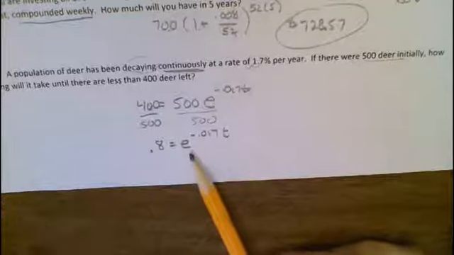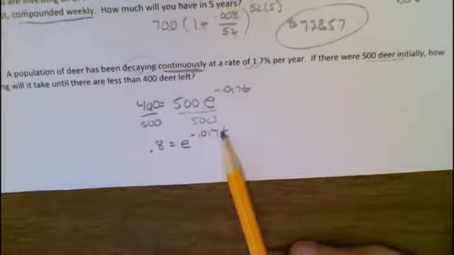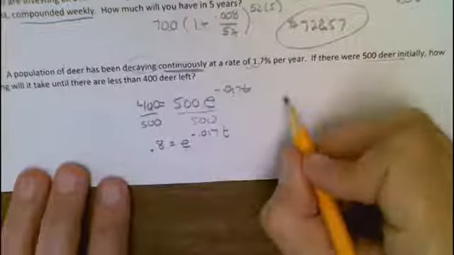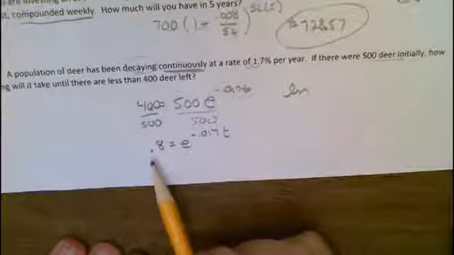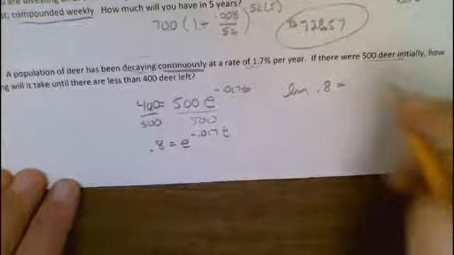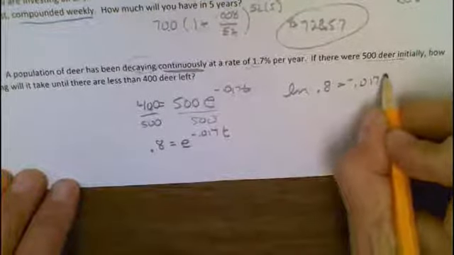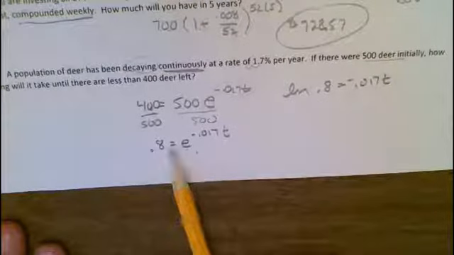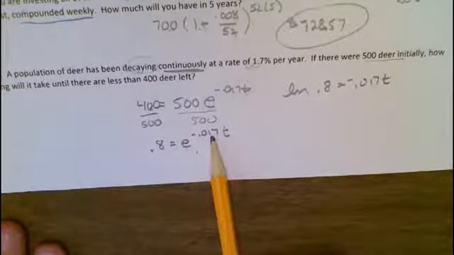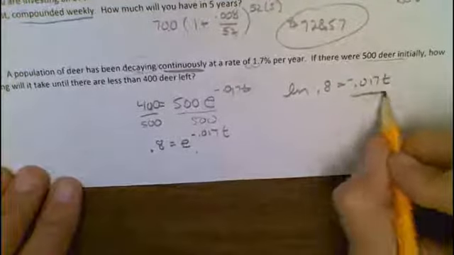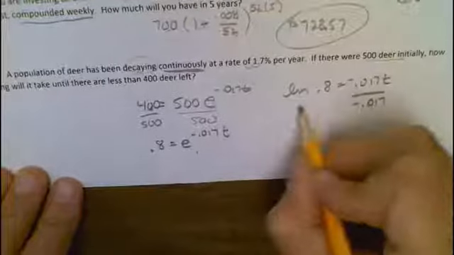Now I have to put it in log form because I have this exponent. I want to solve for t. I have to use log. So log base e, so that'll be natural log of 0.8 equals my exponent, which is negative 0.017t. So I'm saying log base e of 0.8 equals my exponent. Remember, the logarithm always equals that exponent. And now to solve, I'm going to divide by negative 0.017.